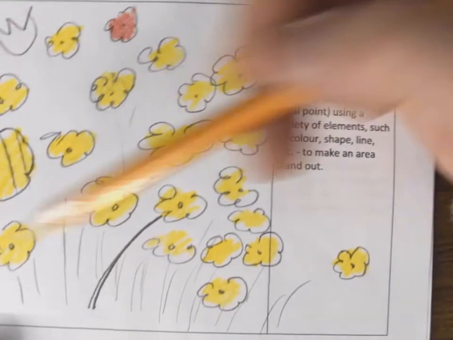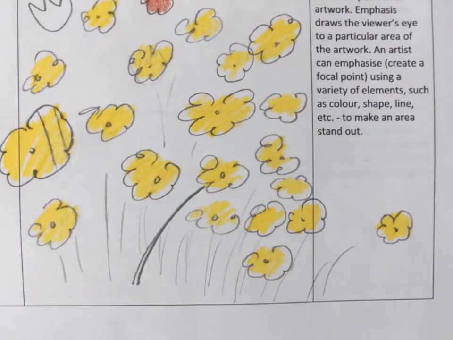So you have to come up with some kind of picture where one part of your picture pops somehow because you've emphasized it, either with careful use of line or careful use of shape or careful use of color or careful use of texture, and so on. You've introduced something new to that area, okay?